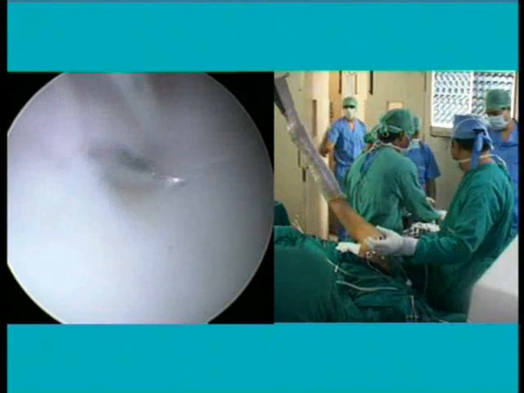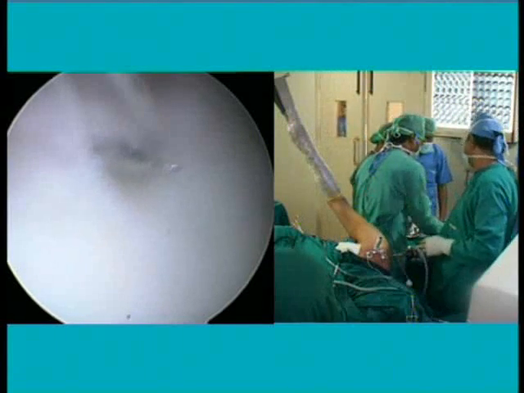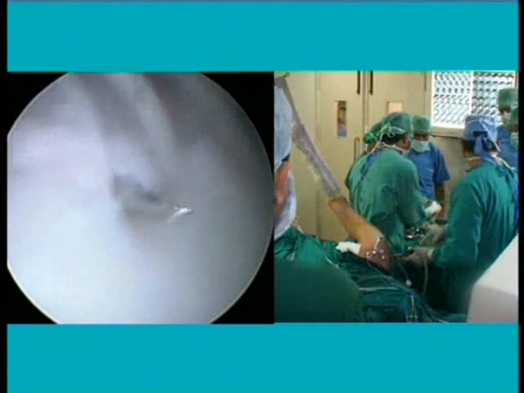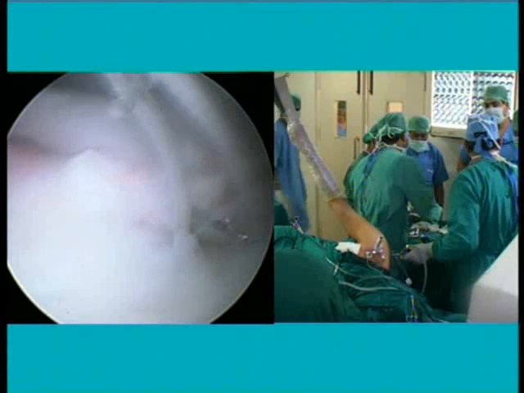Now that's an AC joint, dislocated AC joint. So around 2 to 2.5 centimeter radial to the ideal middle of the width of the clavicle.